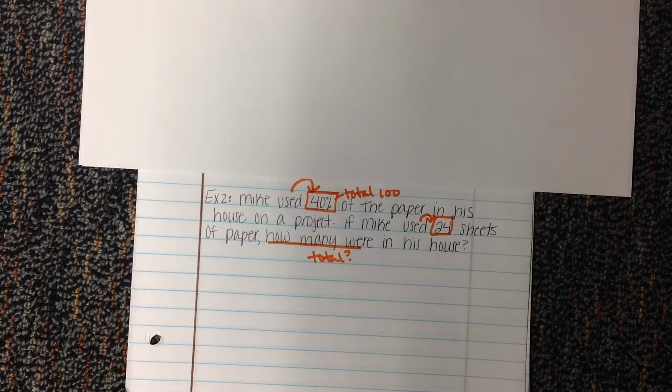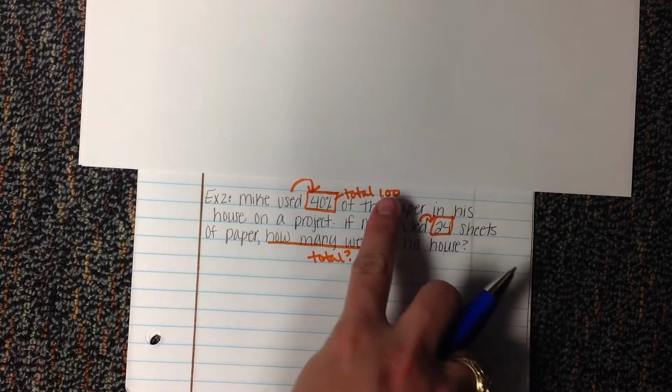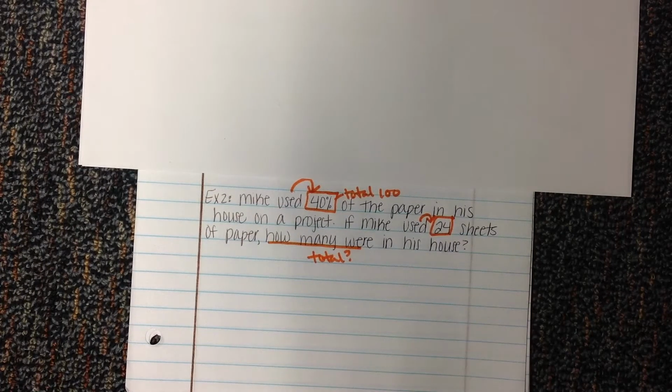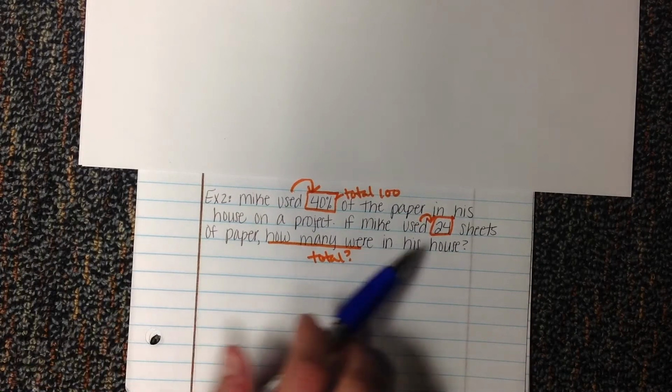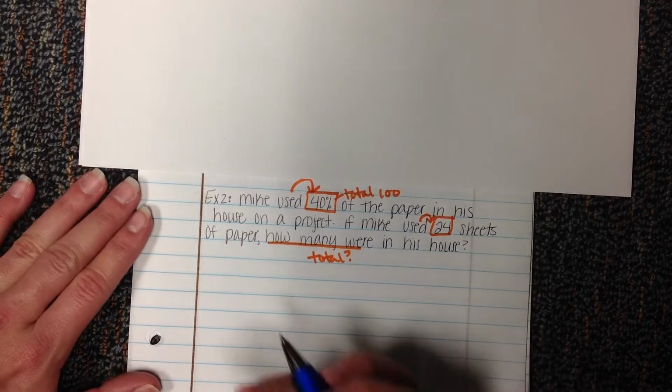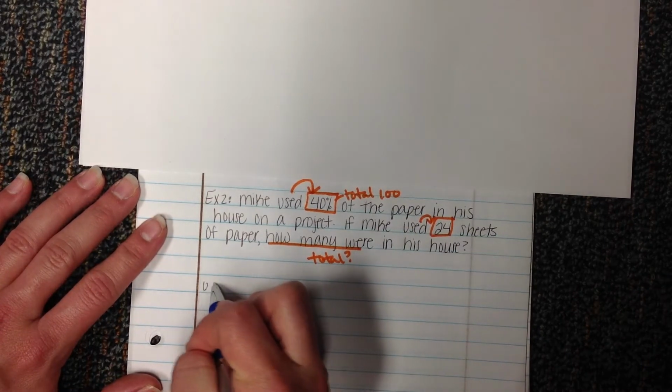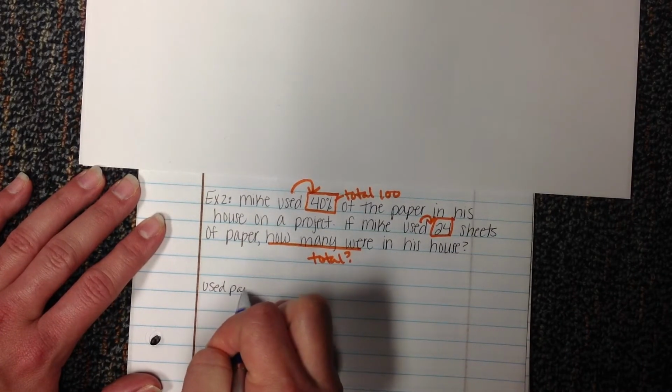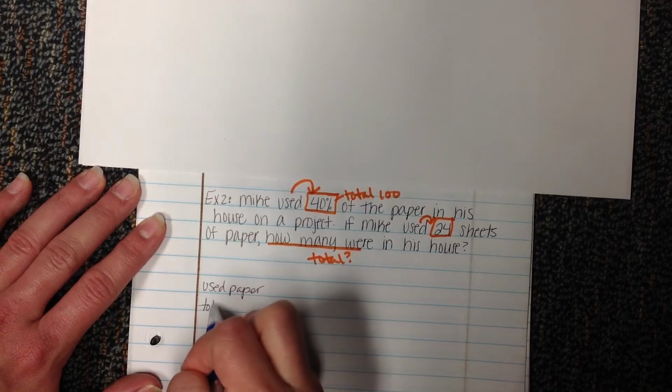So I know from my problem that when the total is 100, 40 sheets are used. But how many do I have to have in order for 24 sheets to be used? That's what I'm looking at here. So let's set up my proportion. I'm comparing used paper to total paper.